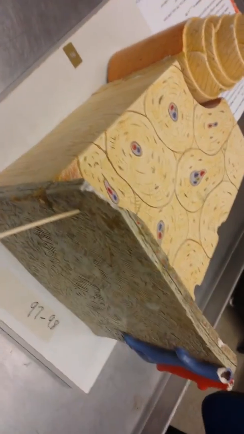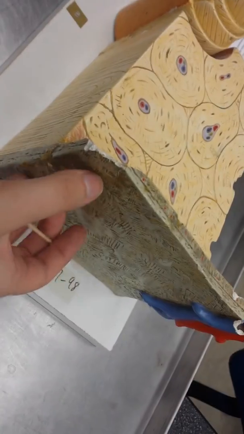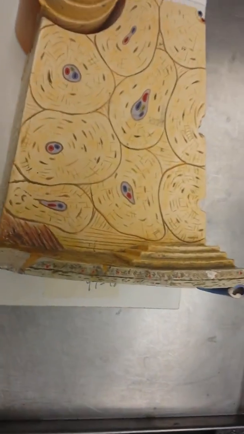The only other thing you could see here is the periosteum, right? That connective tissue fibrous layer on the outside of the bone for the connection of muscles. So that's going to be it for this guy.